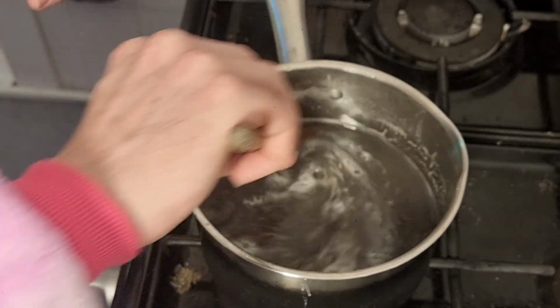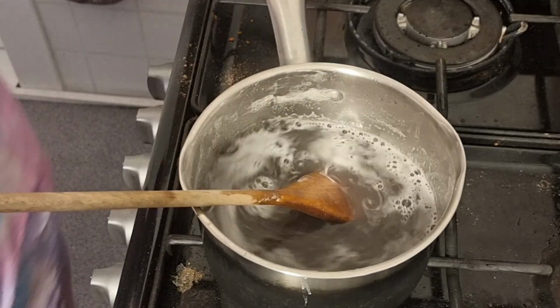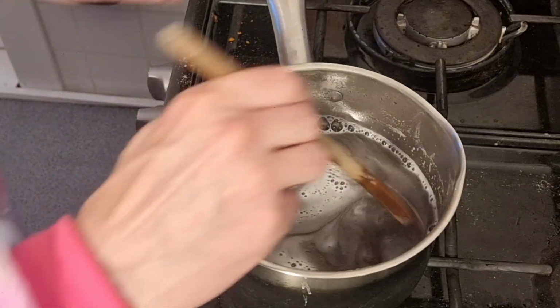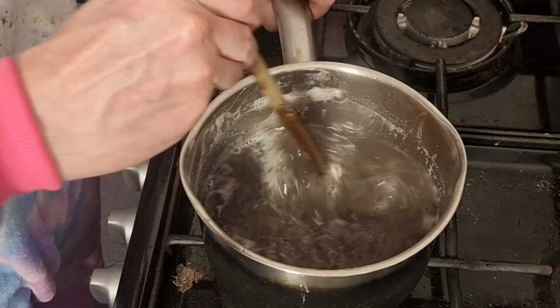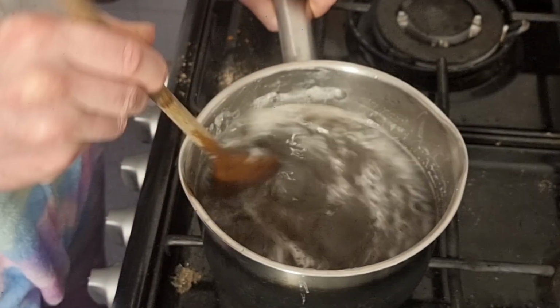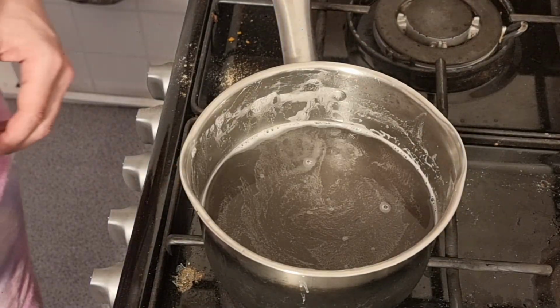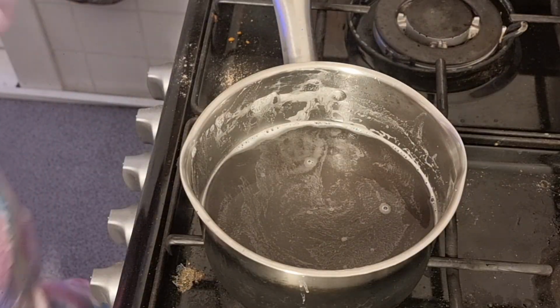I'm going to just call it neutral now because this takes far too long. Okay, so let's do a final little stir, then get this foam off the top. Okay, we're ready for the next part of the process.